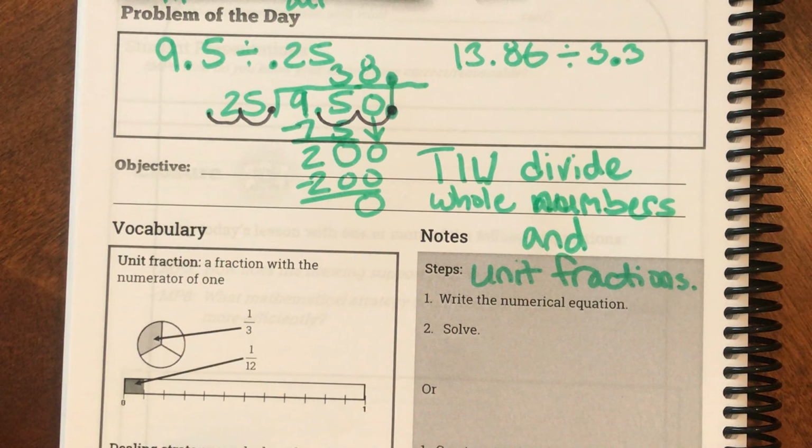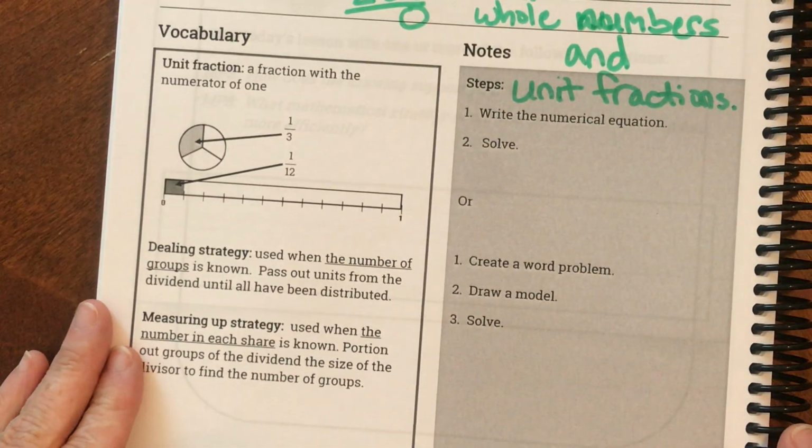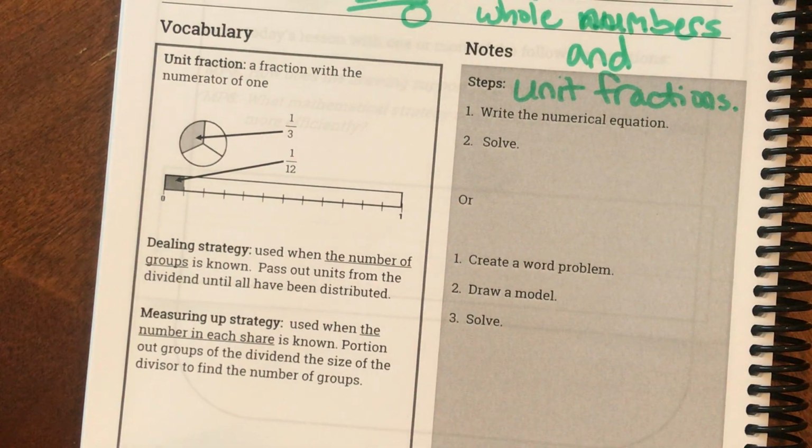Okay, so what we've done so far in this unit is the first lesson we did was all division of unit fractions by whole numbers. And then in our last lesson, it was dividing whole numbers by unit fractions. What's going to happen in today's lesson is they're going to mix them up. So we're not doing anything new, but we're going to have to really understand the word problems so we don't get mixed up. So none of our vocabulary or notes are going to be the same, but we're just going to have to remember when we draw, we always draw what we have. Okay, so I'm going to get started.